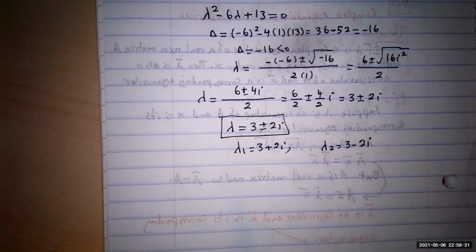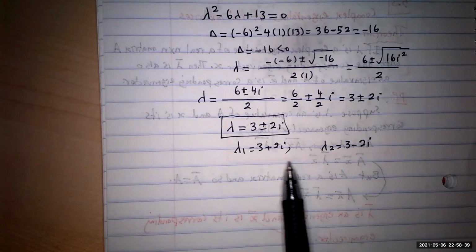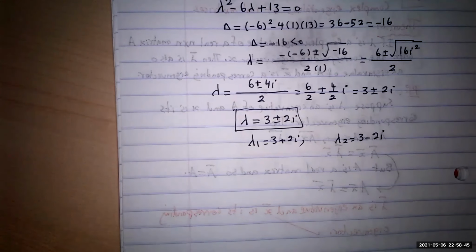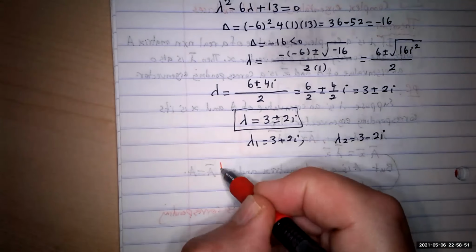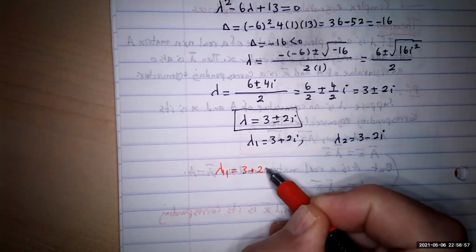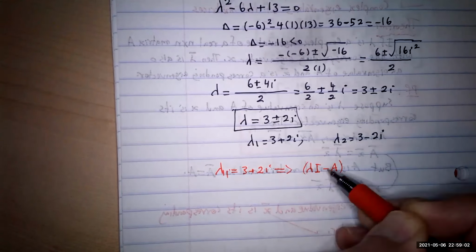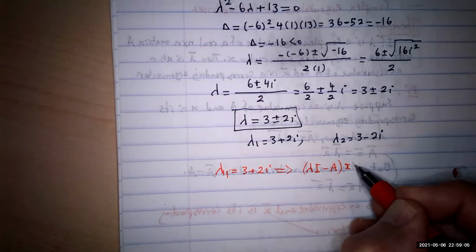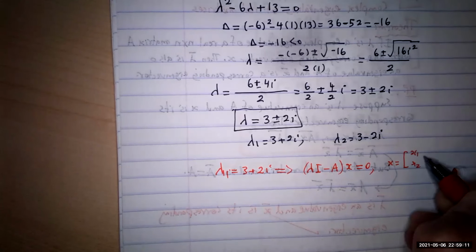So what we have to do is find the eigenvectors for this one. As soon as we get the eigenvectors for this, the conjugate gives us the other one. Now how are we going to find those eigenvectors? As usual, as we did before, lambda 1 is equal to 3 plus 2i. So you have to form lambda I minus A times x equal to 0, where x is, as usual, a vector x1 and x2.